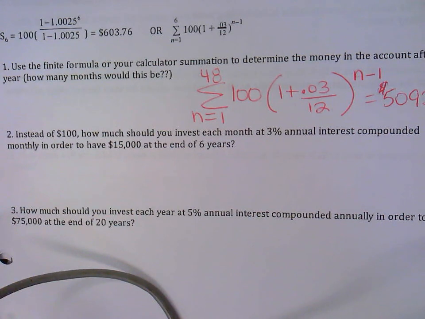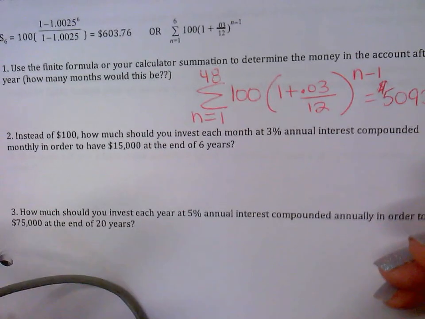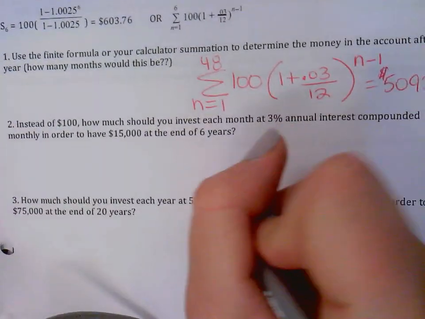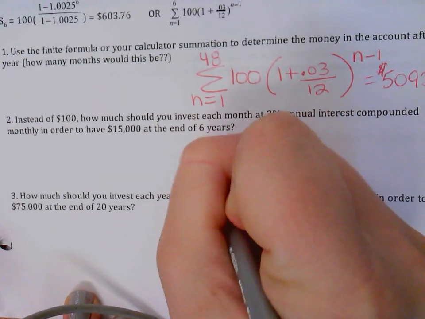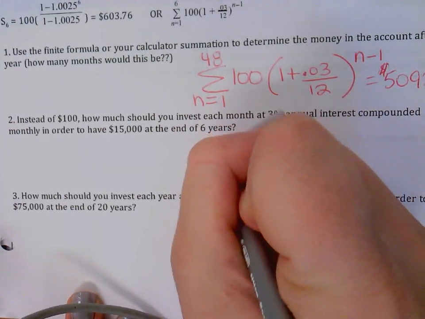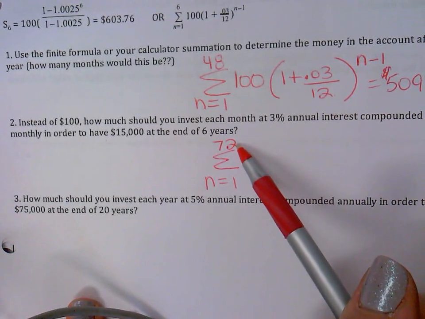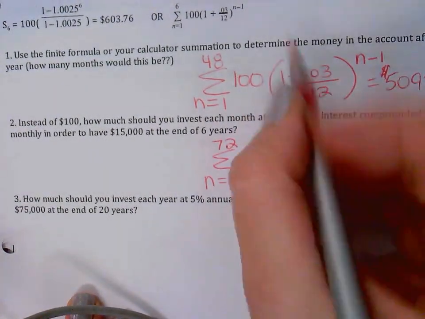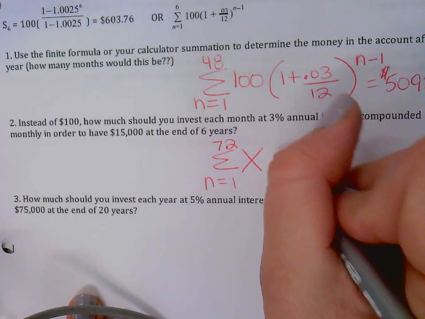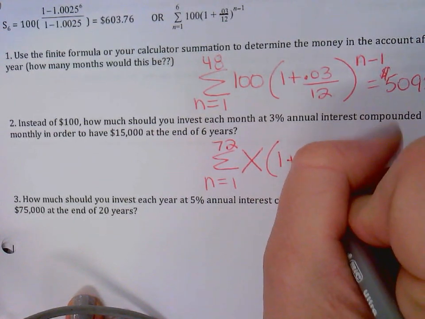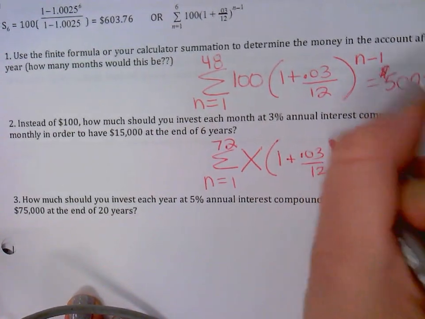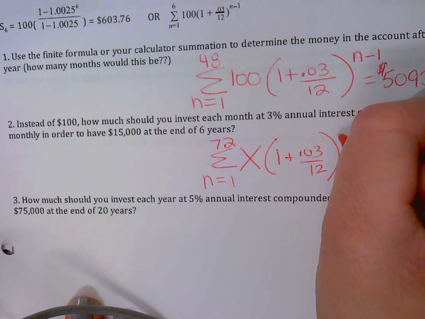I'm going to call it X. And what else has to change for it to be 6 years? Right. So 72 months now instead of 48 months. So this is one big old X. I don't know how much to invest. So I'm going to show you a trick on how to do this without having to guess and check.